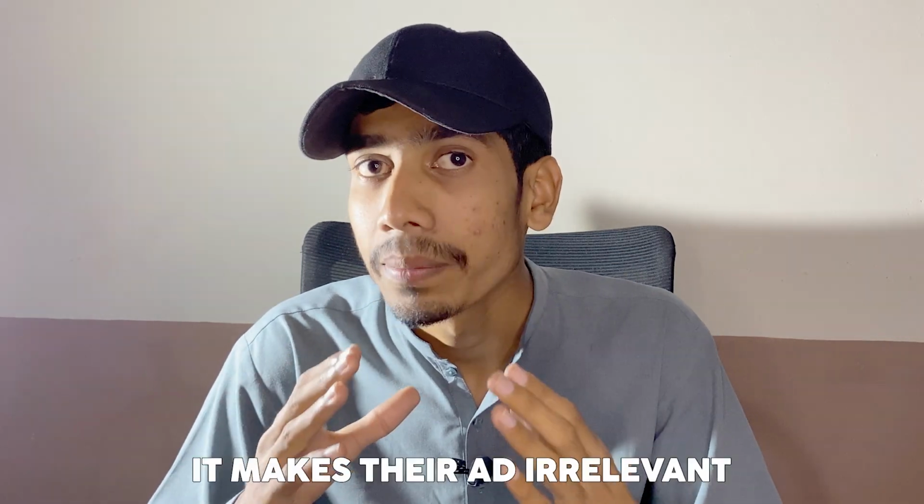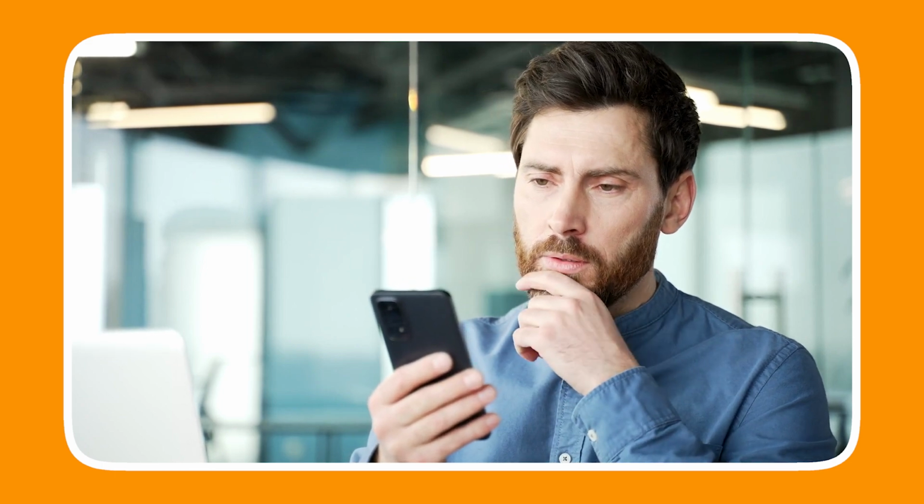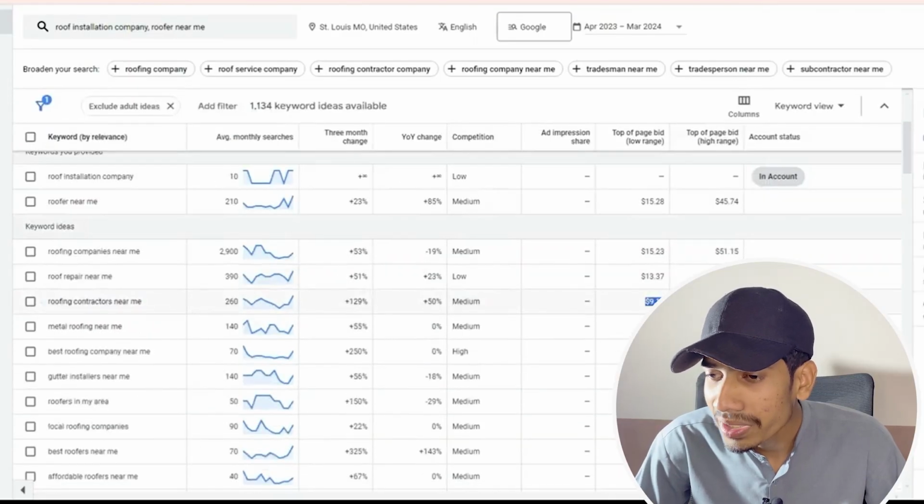Now the reason behind this, they are targeting the wrong keywords or too broad keywords. This does two things. It makes their ad irrelevant. When an ad does not match what people are searching for, they don't click, or worse, they click but don't convert. It lowers their quality score. A lower quality score means they have to pay more for ads, making their campaign unprofitable. Fixing this is simple. You just need to do proper keyword research and adjust your keyword settings.